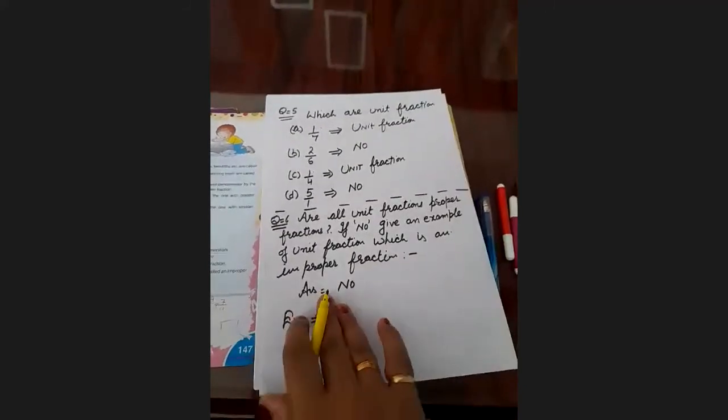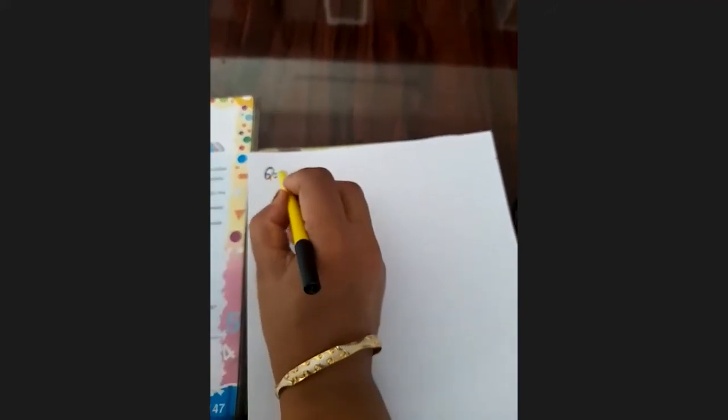Clear, students? Next is seventh question. Yes, friends. Seventh question is convert into improper fraction.